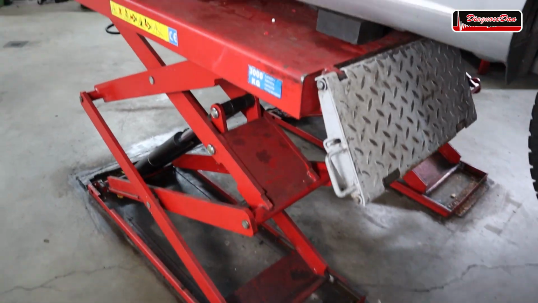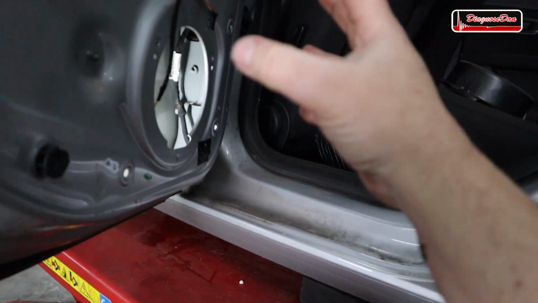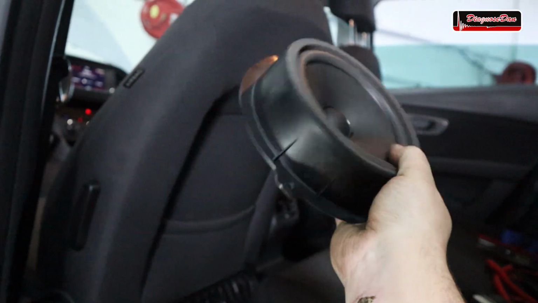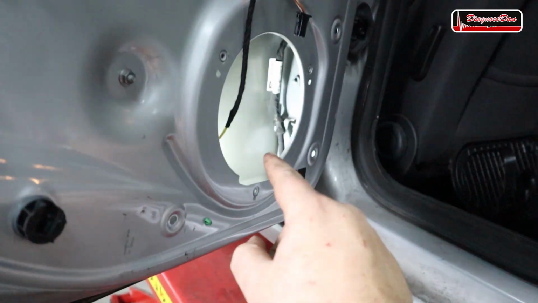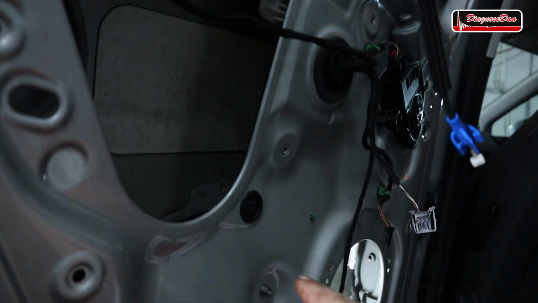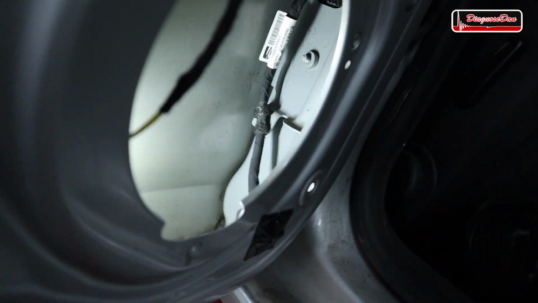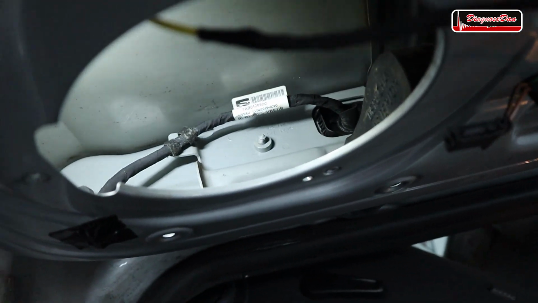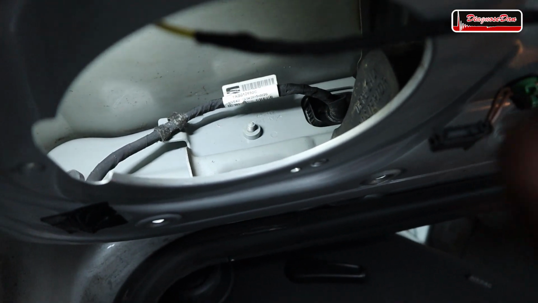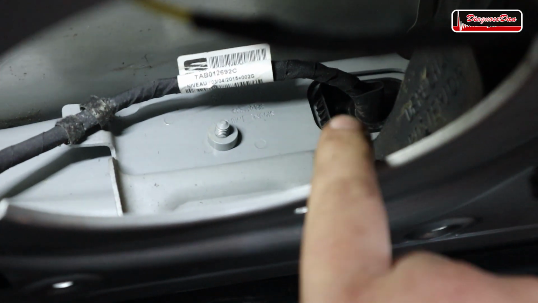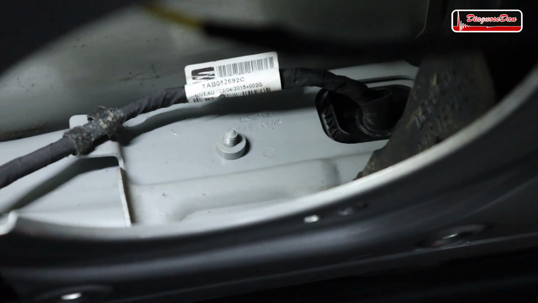What I did first is put up the car even higher so we can work a little bit easier. Then I removed the speaker so we can look into the door. I also removed the panel over here. With that speaker removed, and by the way I've got my flashlight in there, we can clearly see where those wires come into the door. That's right there. So this is basically the other side of what we were just measuring.